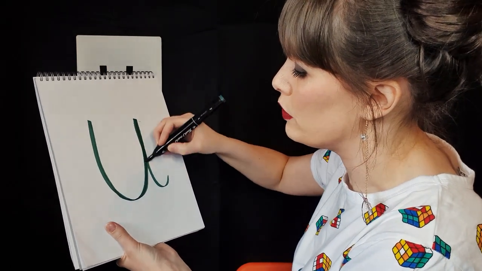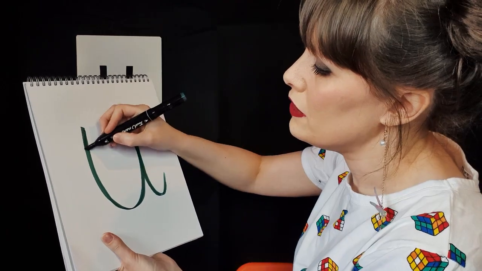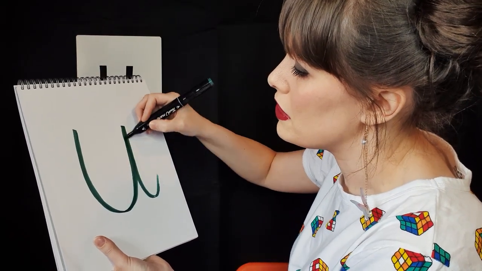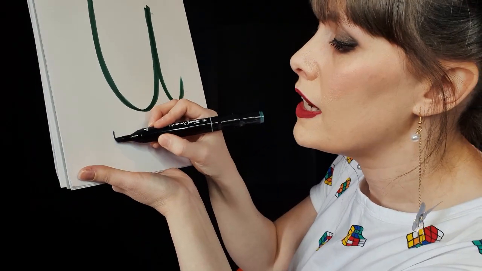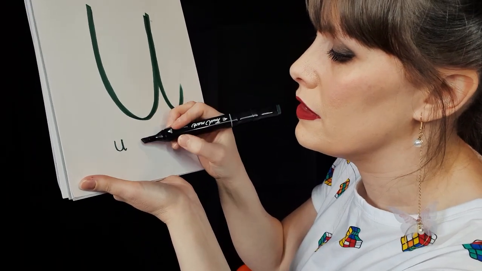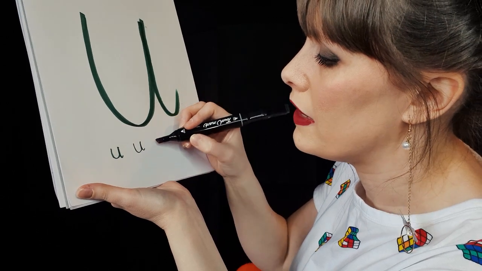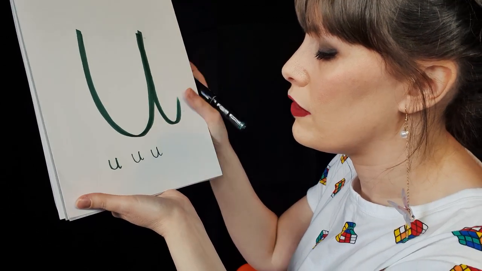Wingardium Leviosa. Down and under the umbrella, up to the top and down to the puddle. So if you were to write that a little bit smaller, down, up and down, down, up and flick, down, up and flick. Can you do me 3 of umbrella in your books, on your paper, on your board, wherever.